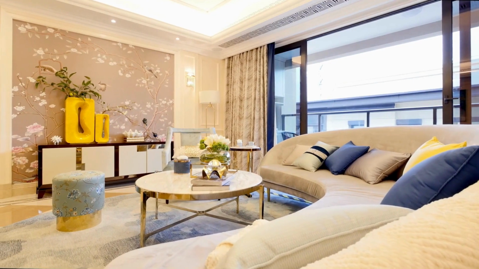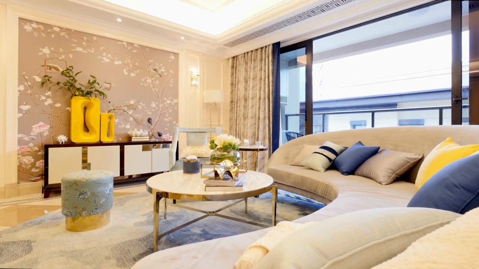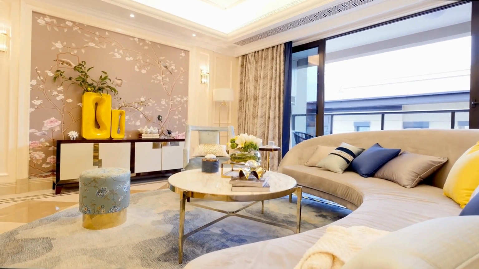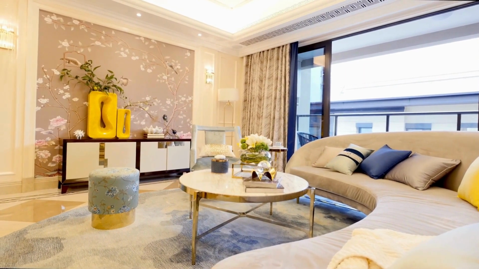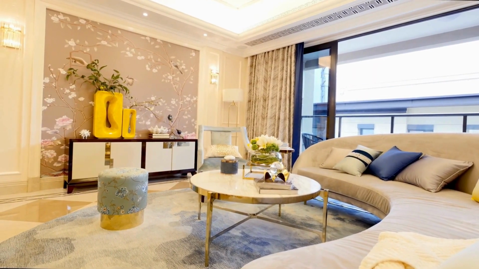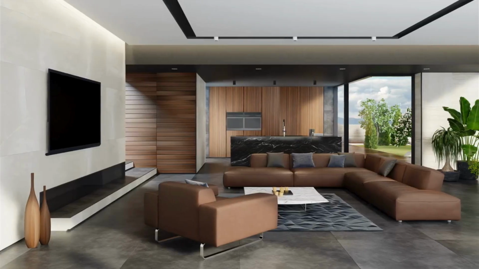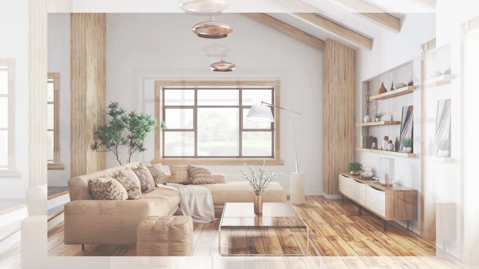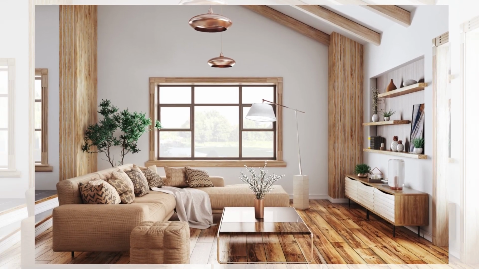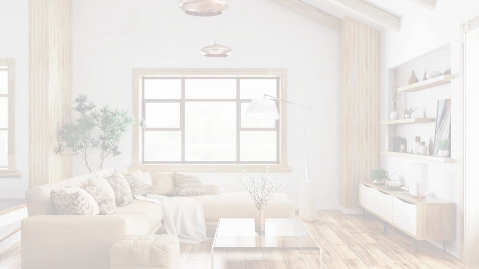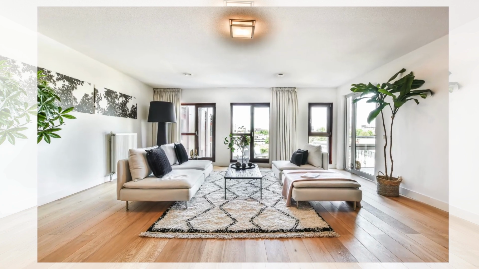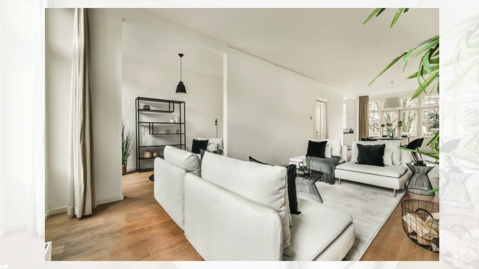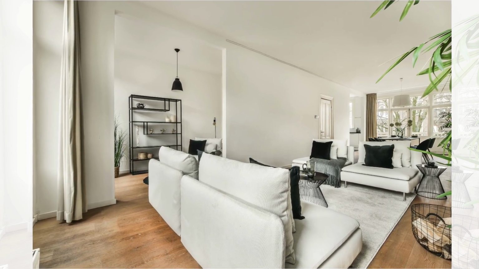Designing a modern living room involves creating a space that is sleek, functional, and aesthetically pleasing. Here are some tips to help you achieve a modern look. 1. Choose a neutral color palette. Base colors: use neutral colors like white, grey, beige, or black as the foundation of your design. Accent colors: incorporate pops of color through accessories, artwork, or furniture to add interest and personality.